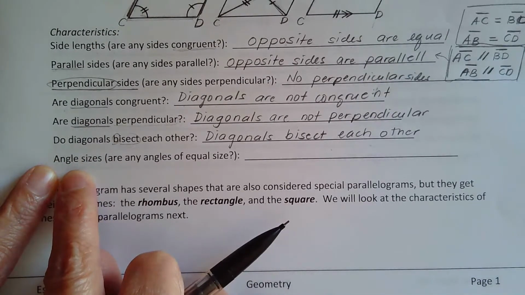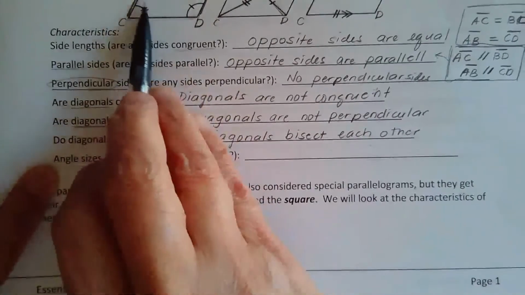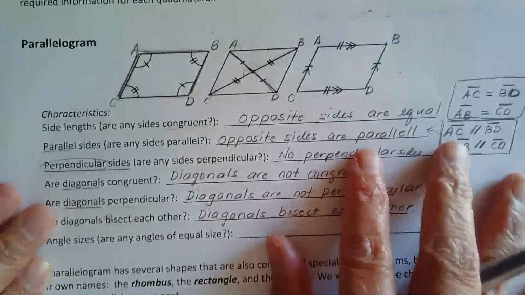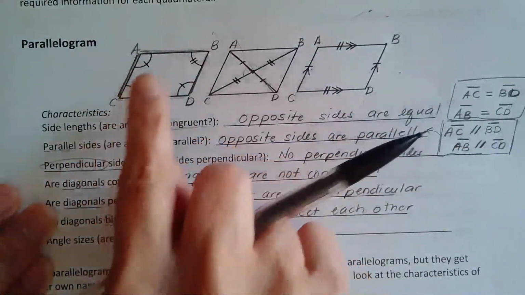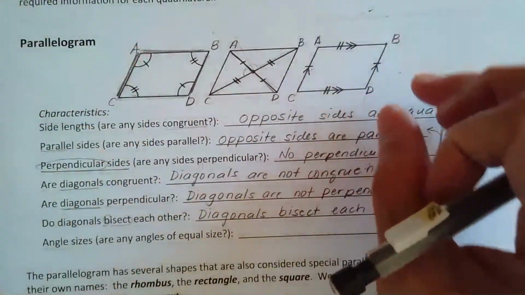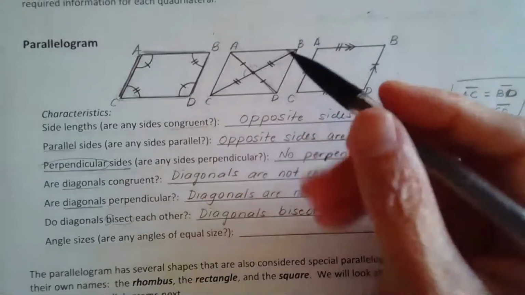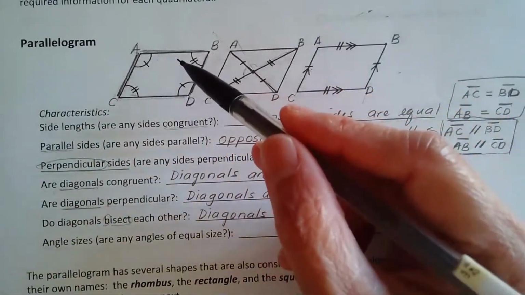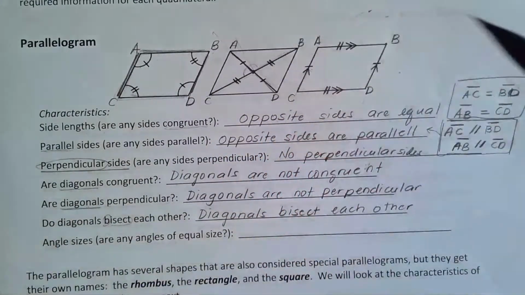How do we know which angles are equal? So if we take a look at this first parallelogram in here, basically these are the same parallelogram. It's just that they focus on different parts of it. So now this first one focuses on angles.